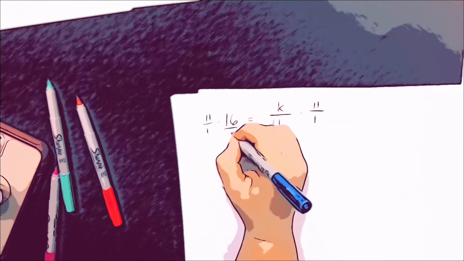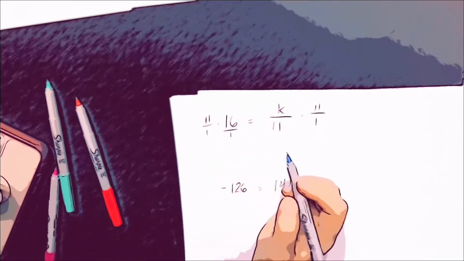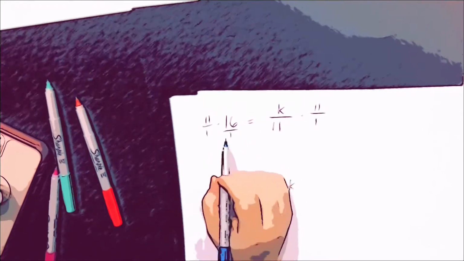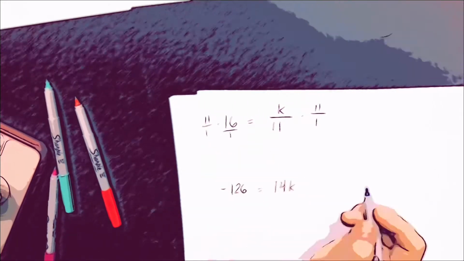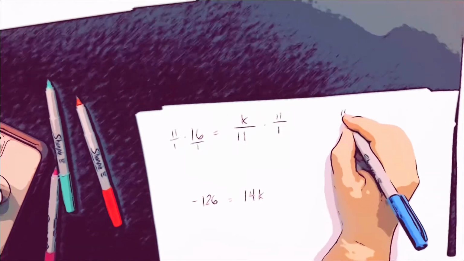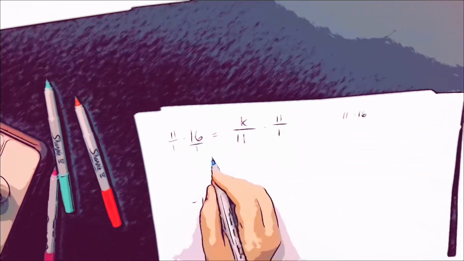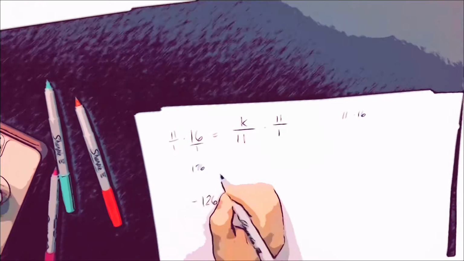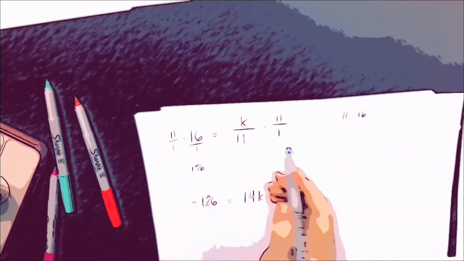Now, I can force any whole number into a fraction, just so that you can see. We just multiply straight across when we're talking about fractions. So really all we have is 11 times 16. Well, 11 times 16 is 176. Now, if I had multiplied 1 times 1, that would have given me 1.